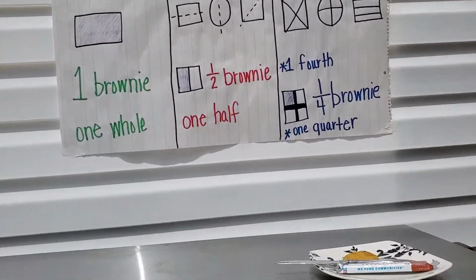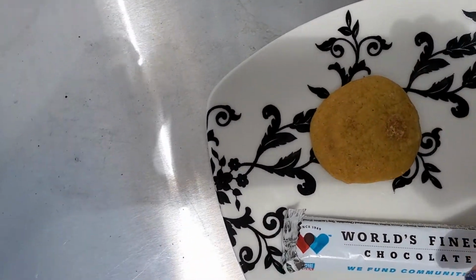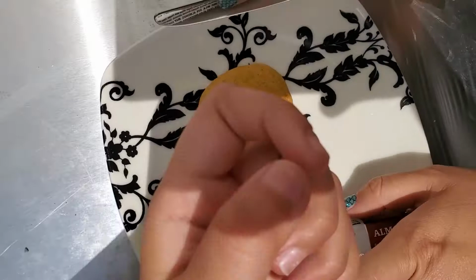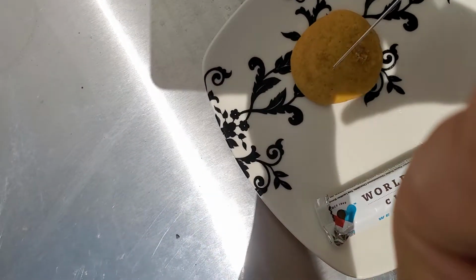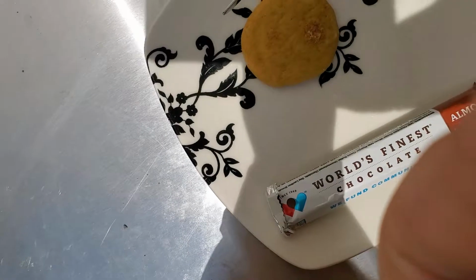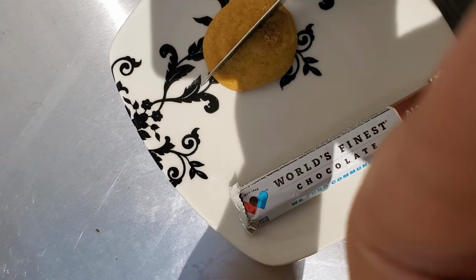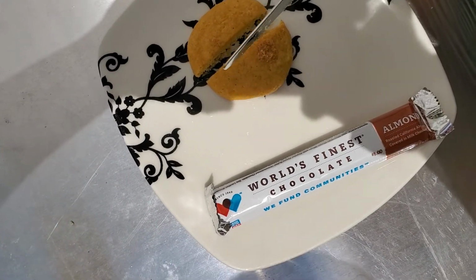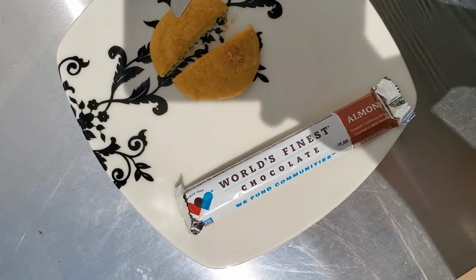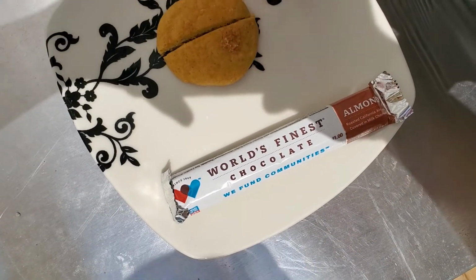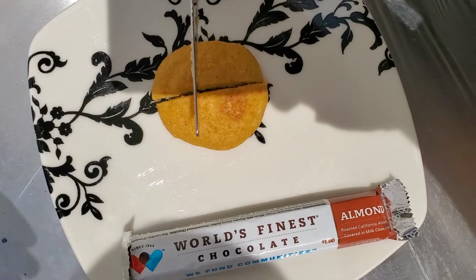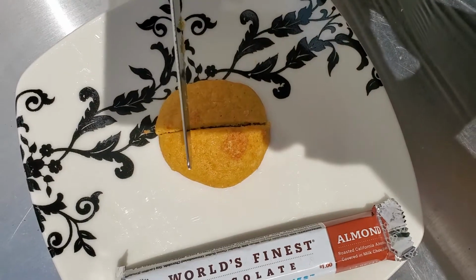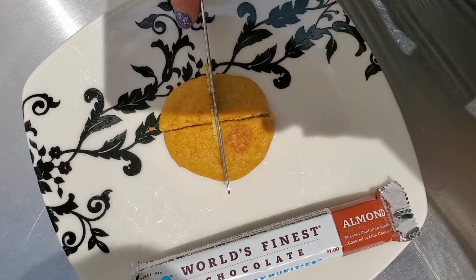Come this way. Alright, so I have a couple different things that you could look at. We have a cookie here. So we might cut our cookie. Here's a whole cookie. We could cut it in half. 1 part here, 1 part here. So that is half. Now I want to cut it into quarters. So I'm going to make another cut. I've already got my half cut, so I'm going to cut it again into quarters.